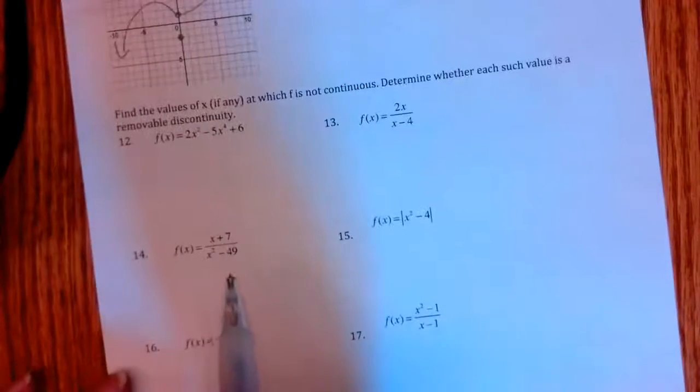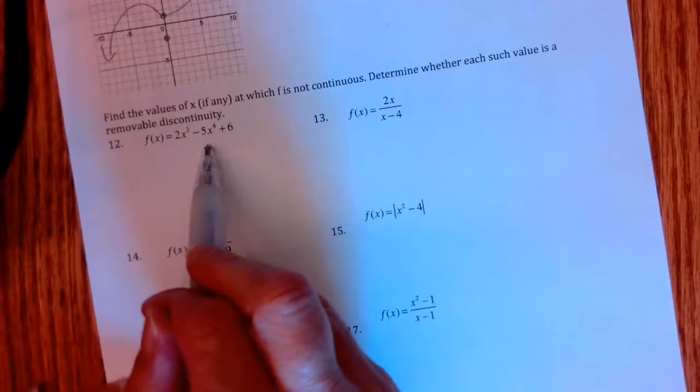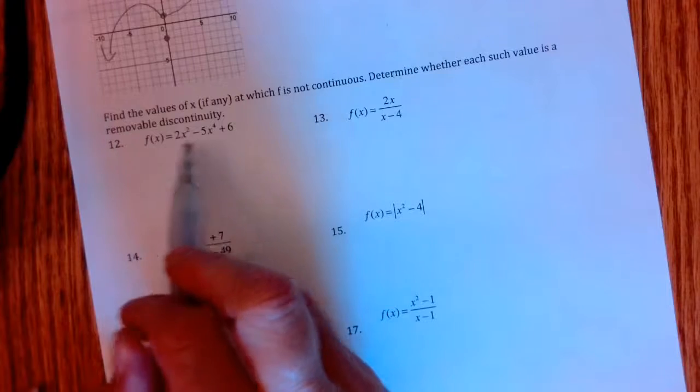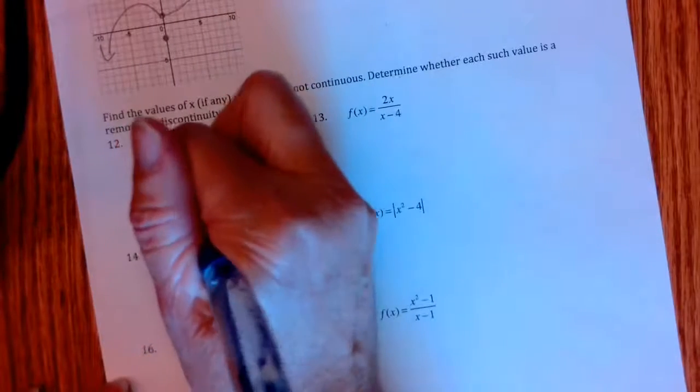Algebraically, points of discontinuity. When you look at a function, use your pre-calc skills to identify any points of discontinuity. My first one is a polynomial function. They don't have any points of discontinuity.